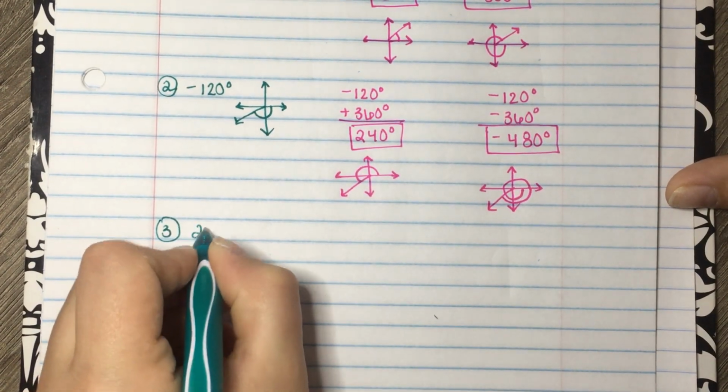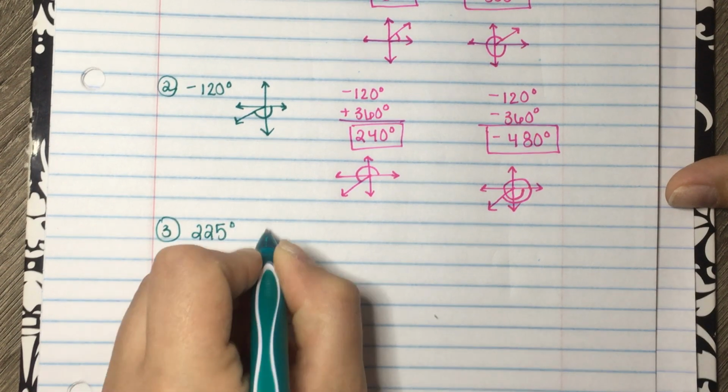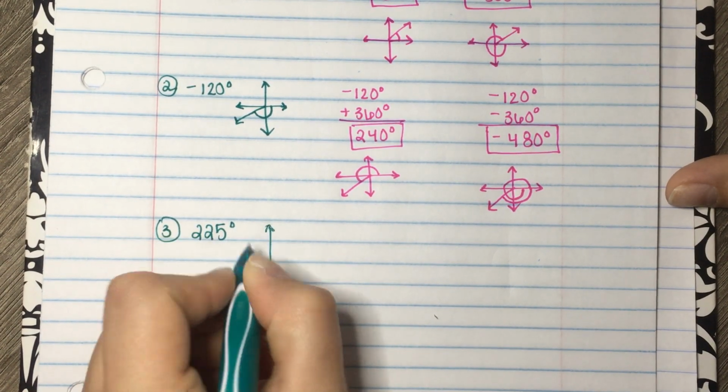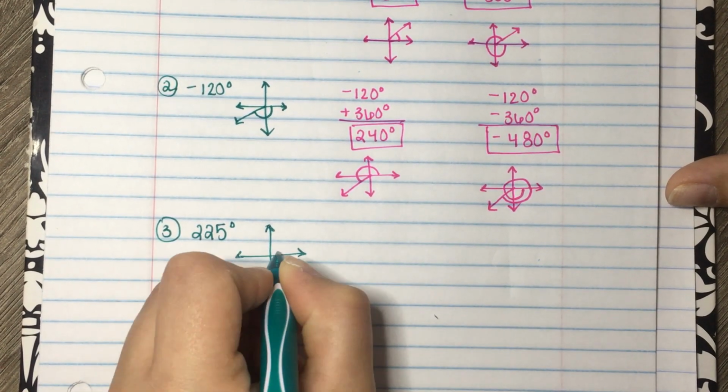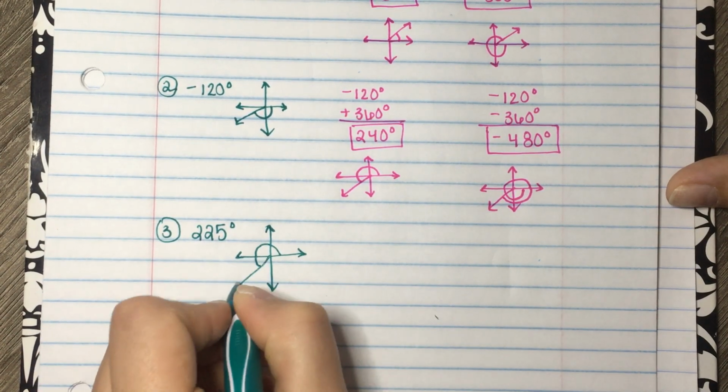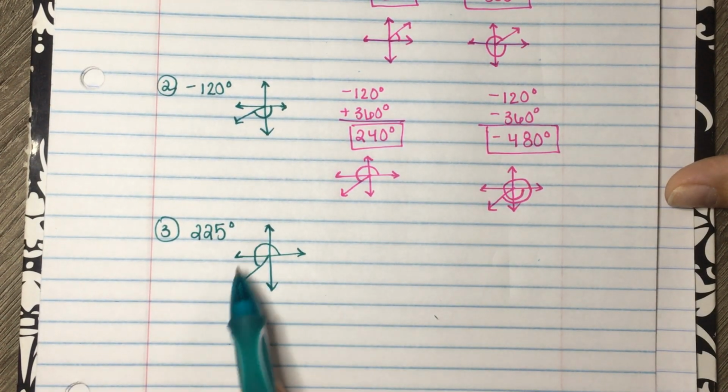All right, here's number 3, almost done with coterminal angles. And we're going to have 225. And then I'll draw 225 for us. Just like the negative 120, it is in quadrant 3. All right, so these are rough sketches.